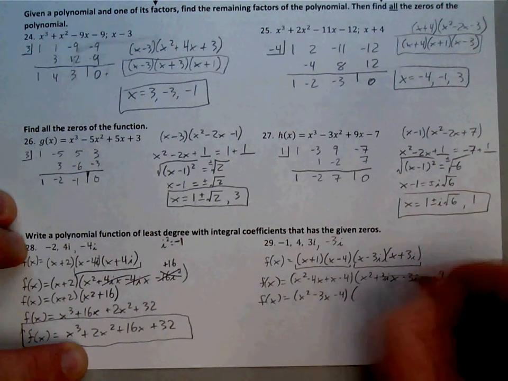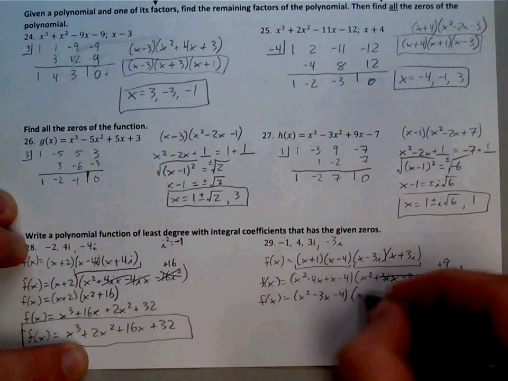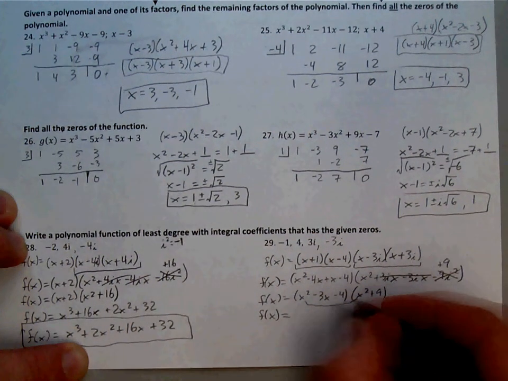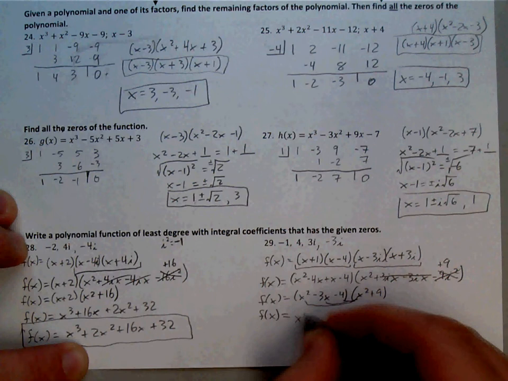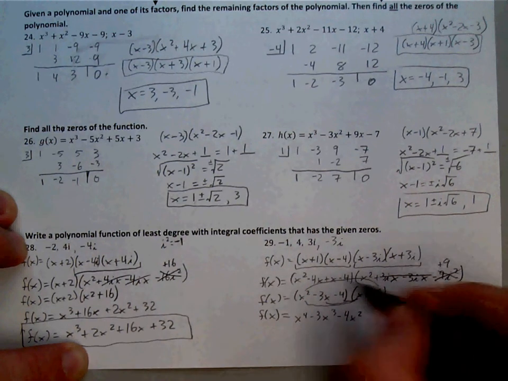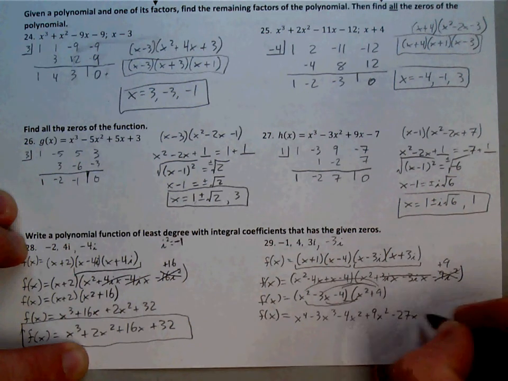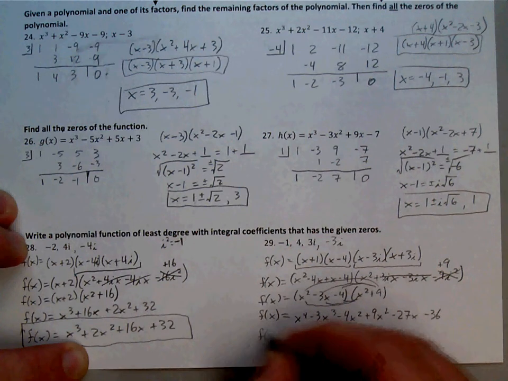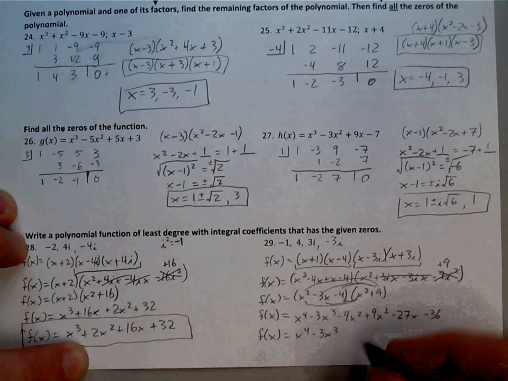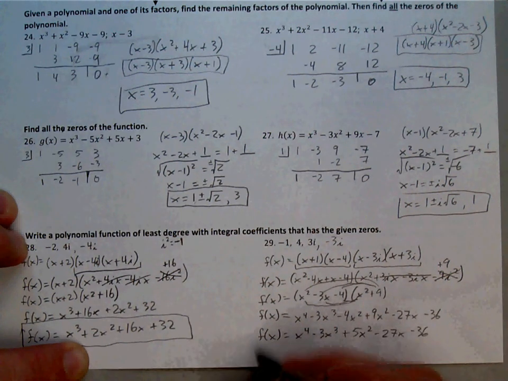Next one, 3ix, negative 3ix cancel. Negative 9 times negative 1 is positive 9, so that's plus 9, so that's x squared plus 9. So we're going to distribute. It's x squared. X to the fourth minus 3x cubed minus 4x squared. Then I'll distribute my 9: plus 9x squared minus 27x minus 36. And then let's combine all the like terms. X to the fourth minus 3x cubed plus 5x squared minus 27x minus 36.